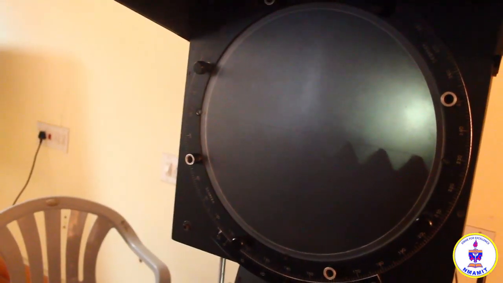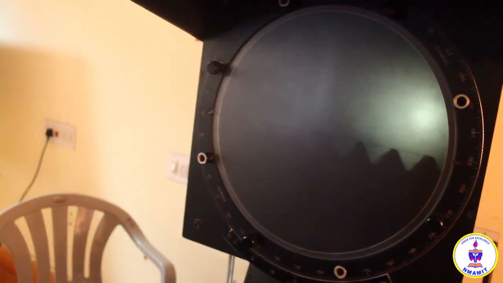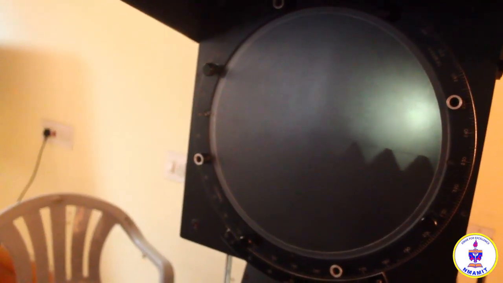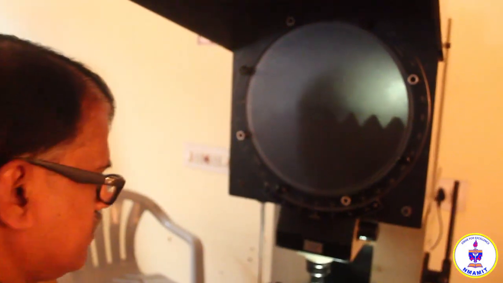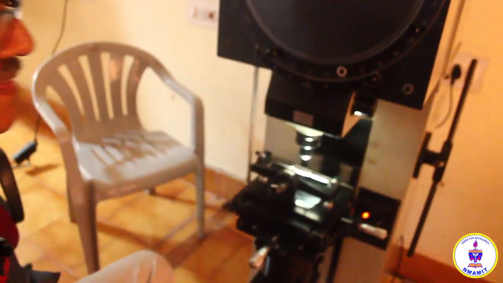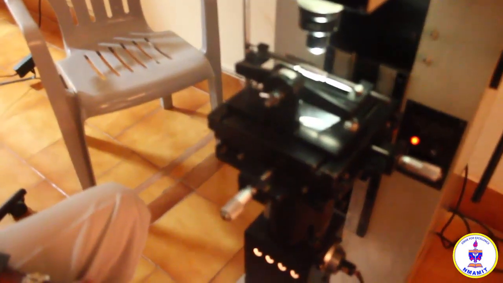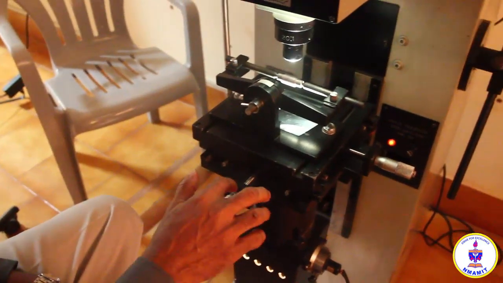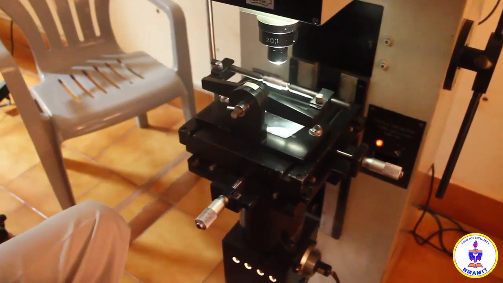Now fine adjust the micrometer here so that the cross line is on the thread. We can take the reading on this micrometer as the initial reading for the major diameter. So what is the reading here? That is the initial reading or the first reading.